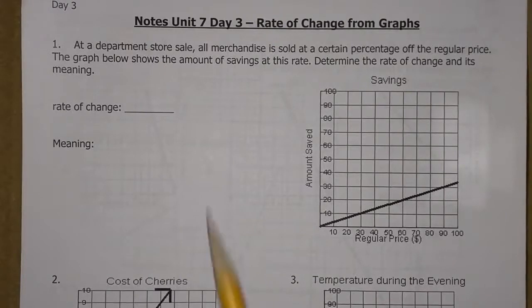Alright, so here we are with Unit 7, Day 3, Rate of Change from Graphs. The big difference between today and yesterday when we started with slope is that every one of these problems is going to have some context. So let's get started.